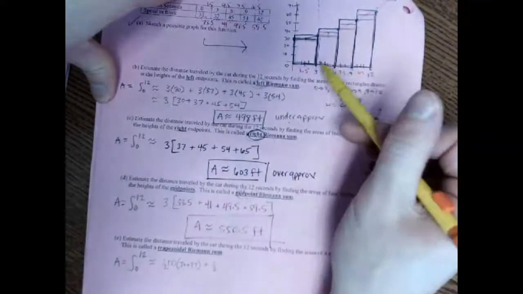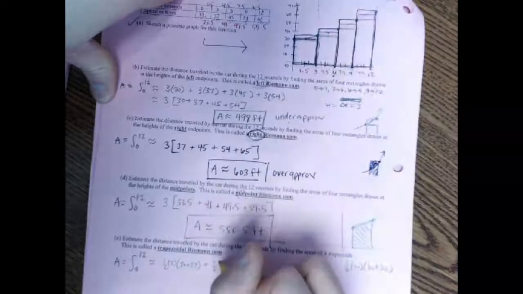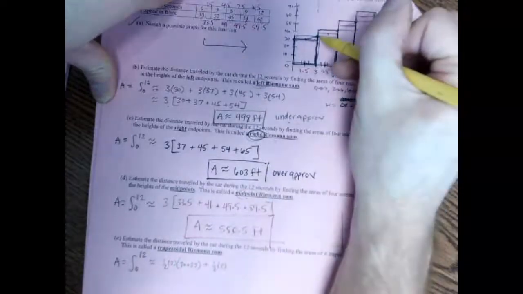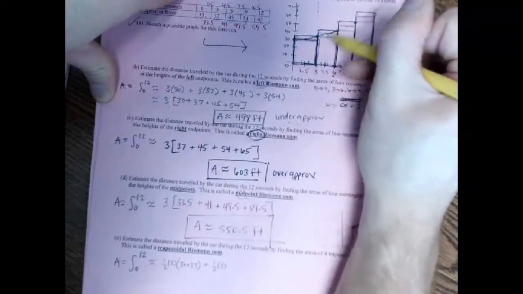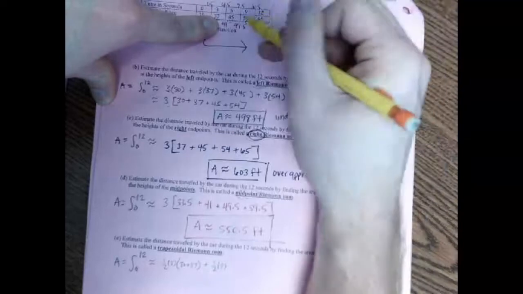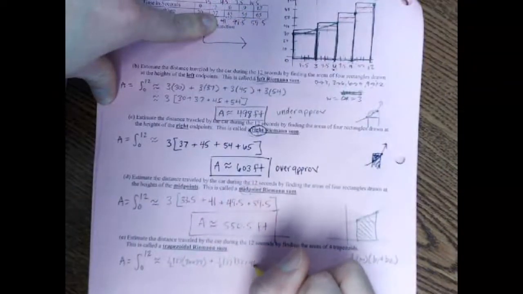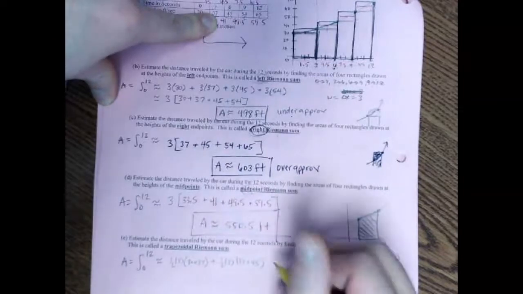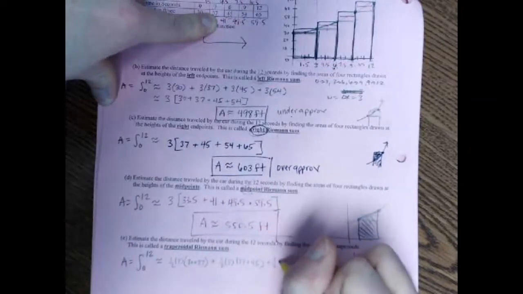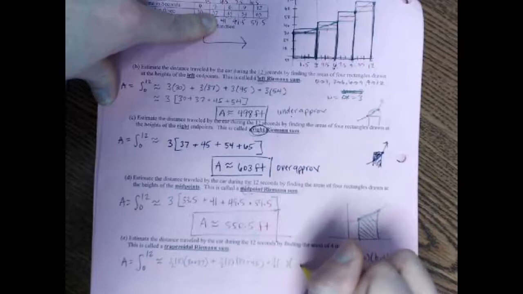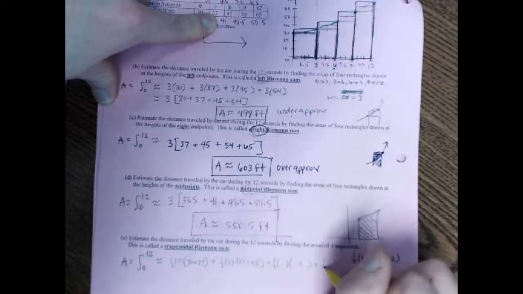Then the width of this next trapezoid would be 3. And then you're thinking about connecting those two. The base 1 would be the 37, and then the base 2, the right side, would be the 45. So 37 plus 45. And then I need 2 more, 1/2 width, base 1 plus base 2, plus I'm trying to just space it out.